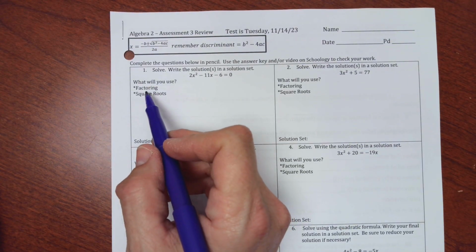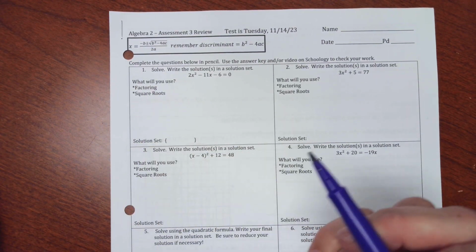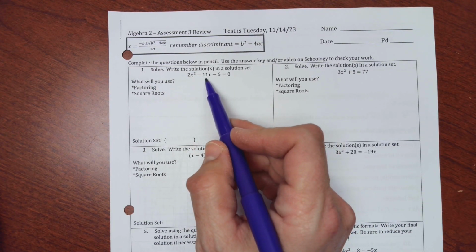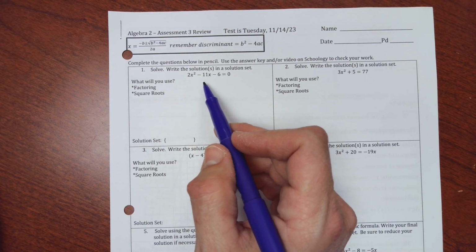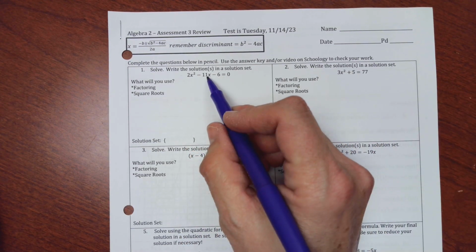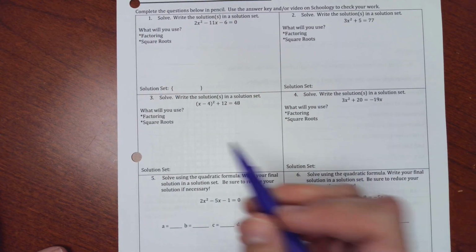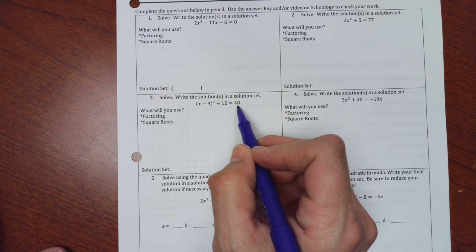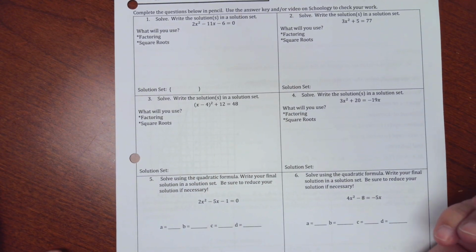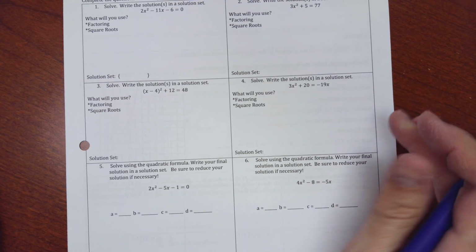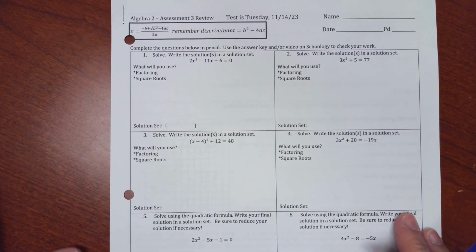It says, what am I going to use? Factoring or square roots. So you cannot use square roots because it has this x term here. When you're going to use square roots, it can only have x squared anywhere in the problem. You can't have a single x term like that. Or, if you're going to use square roots, you could have the parentheses squared, because I'm going to get rid of the 12 and then do the square root to get rid of that. But like here, I can't use square roots because of that x term right there. So anytime that's present, you can't do square roots. And you prefer to do square roots because it's a little faster and easier.